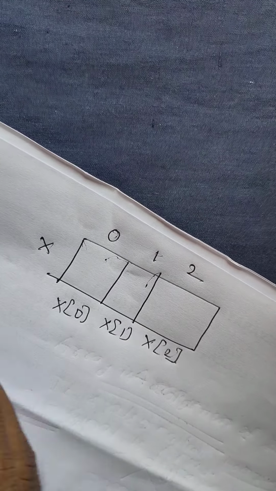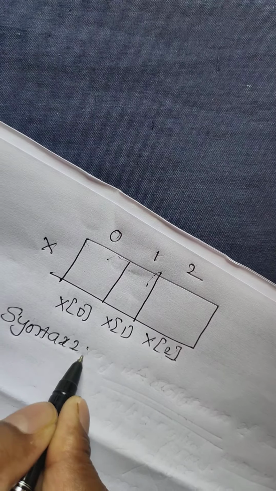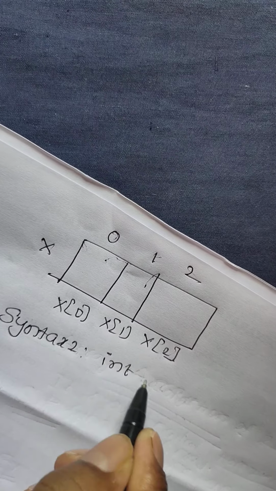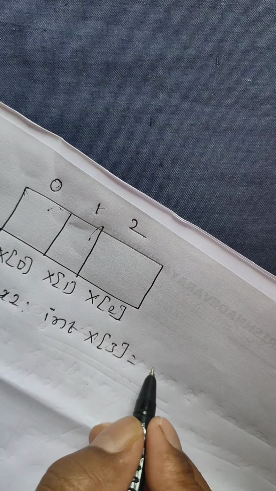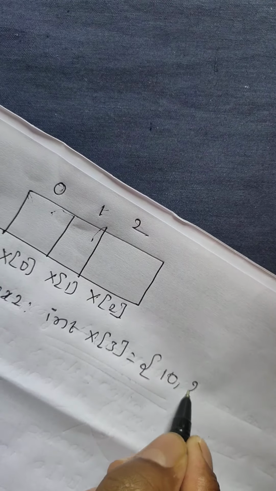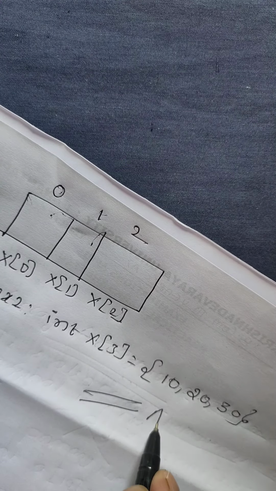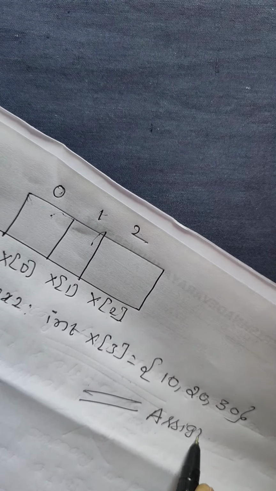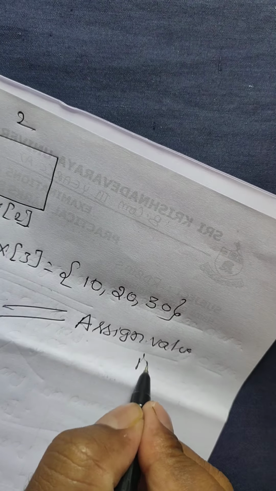Now I would like to show another syntax. Now I am writing int x of 3 equals, then I am writing 10, 20, 30. This is also another way to assign values into an array.